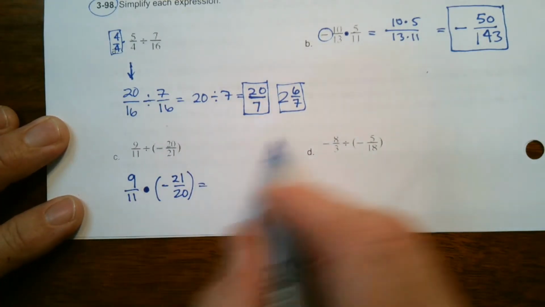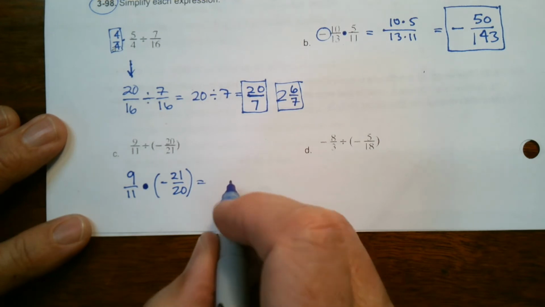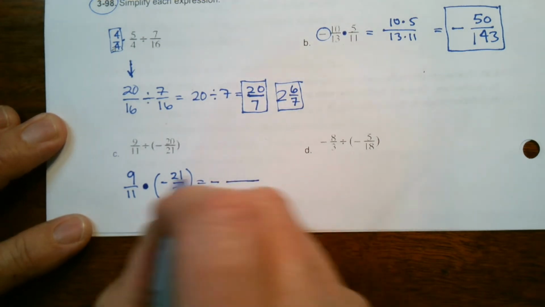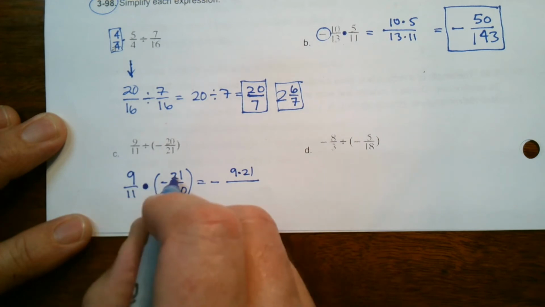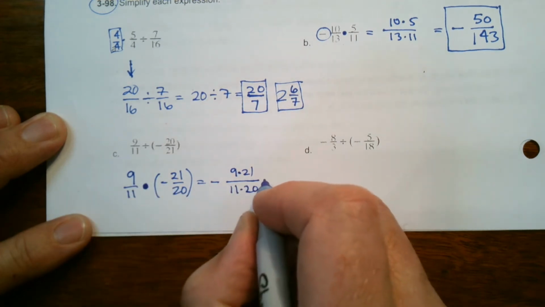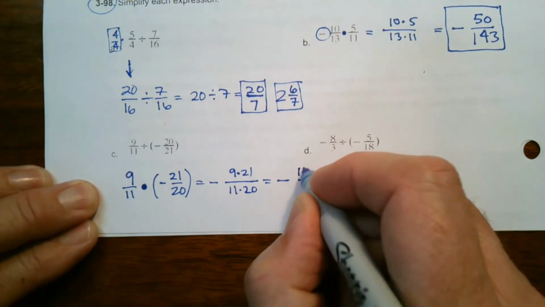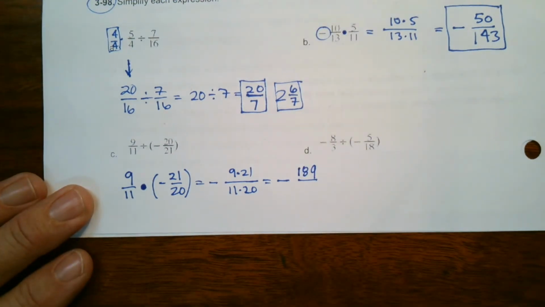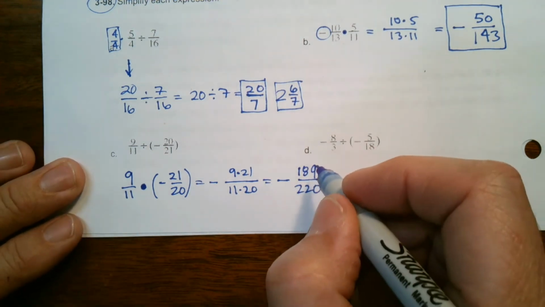So what we've got now is, I'm back to multiplication, which I just did up here, and I have a positive times a negative, so I know my answer is going to be negative, right? So it's negative what? Well, 9 times 21, that goes on top. So you multiply 9 times 21, because that's what I have now on the numerators, and then the bottom it's 11 times 20. So my final answer is going to be negative, and let me just, 9 times 21 is 189. 189 over 11 times 20 would be 220. And there's my answer. Okay.